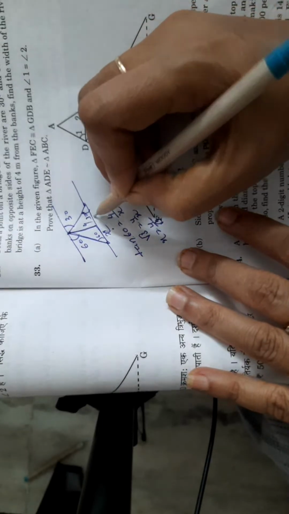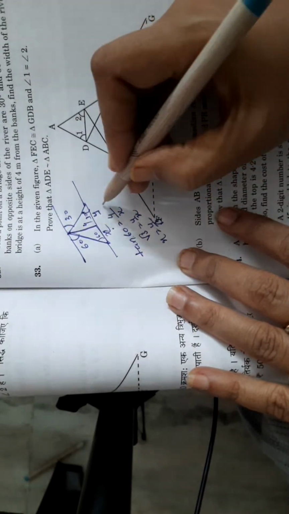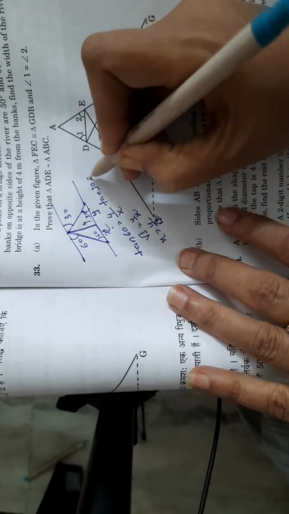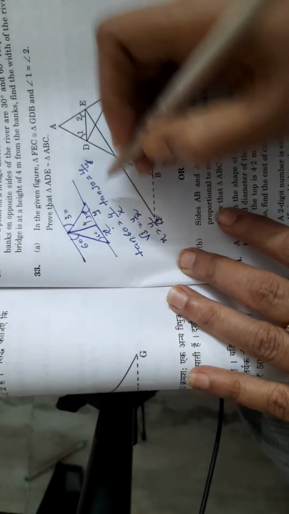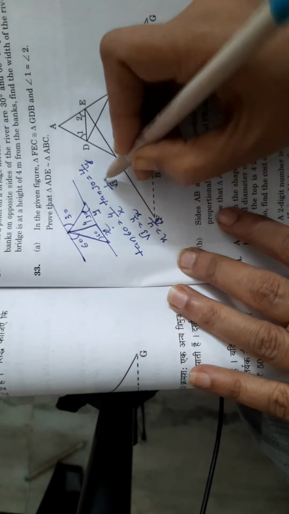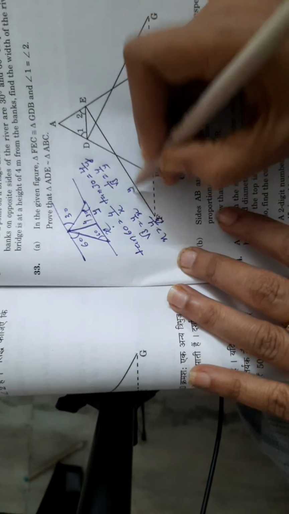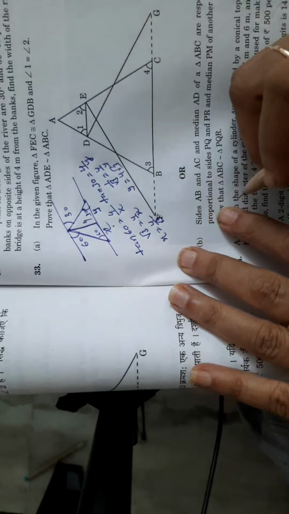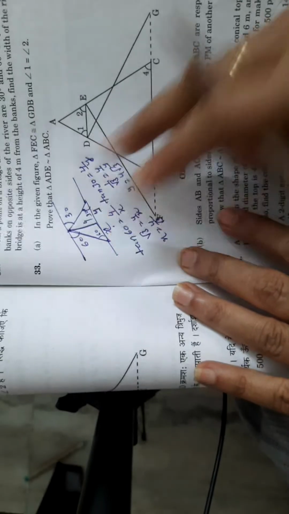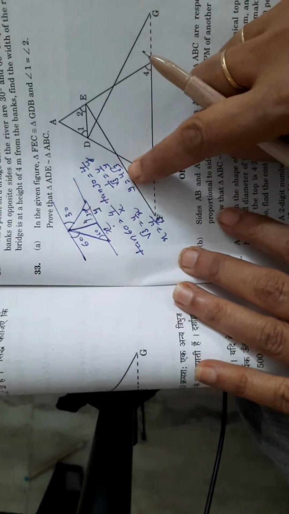Now let this be y. So we'll be finding the y value. tan 30 is 4 upon y. tan 30, 1 by root 3, is 4 upon y. So y is equal to 4 root 3. We need to find what is the width of the river. So we'll add both the values, x plus y.